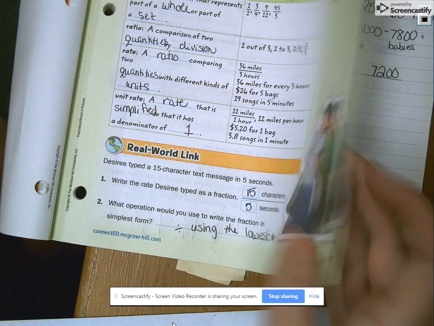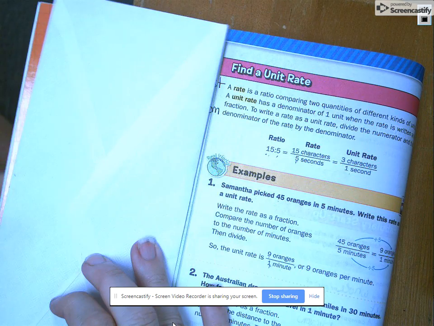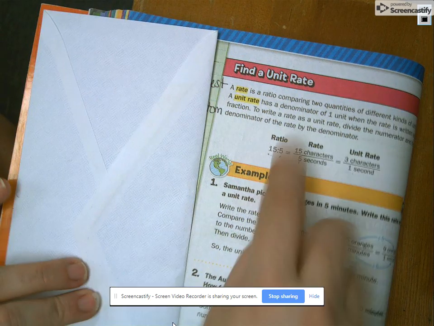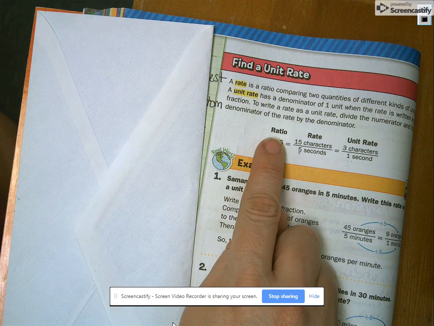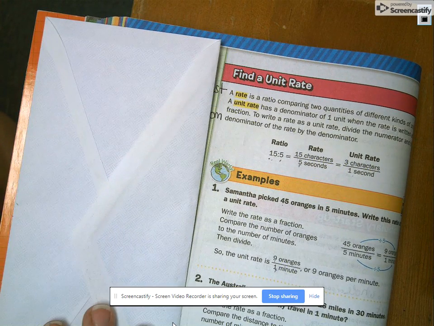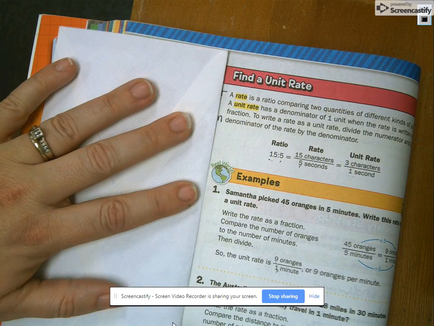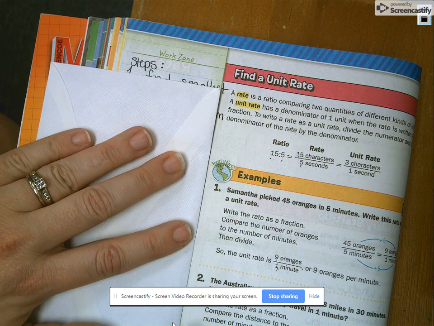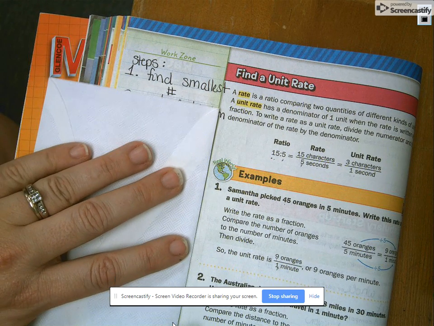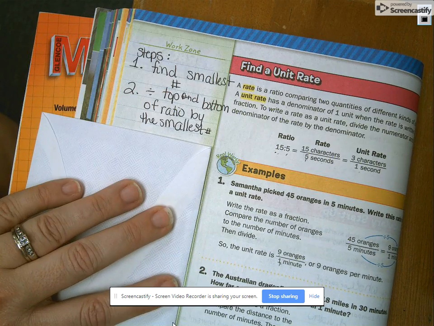Go ahead and turn to page 32. Pause the video real fast and please read together what unit rate is and how to find the unit rate. Now that you've read about it, let's write down the steps. Over here in the work zone, please write down the word steps. The first step is to find the smallest number. The second step is to divide the top and the bottom of the ratio by the smallest number.